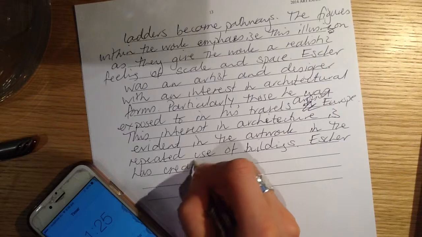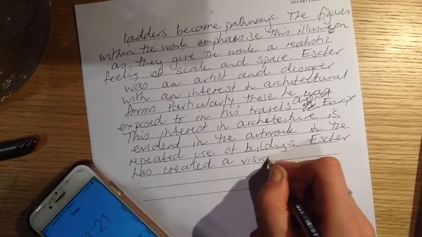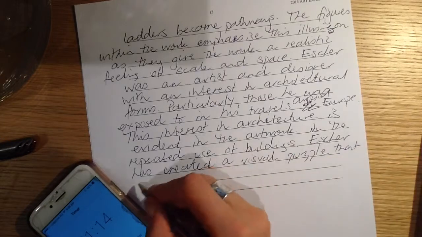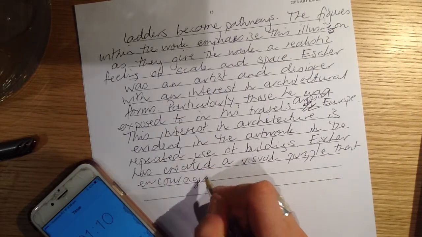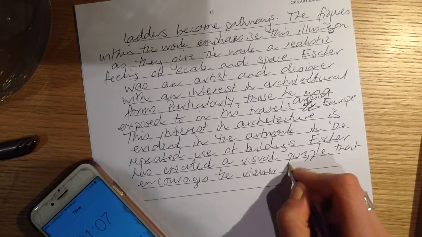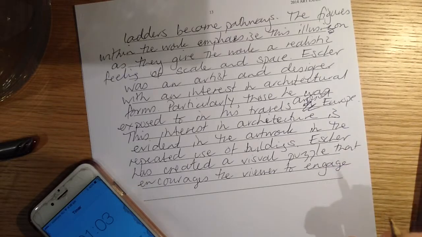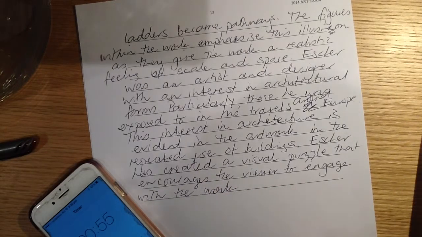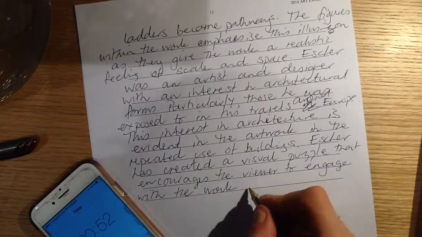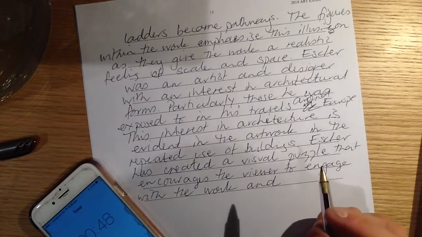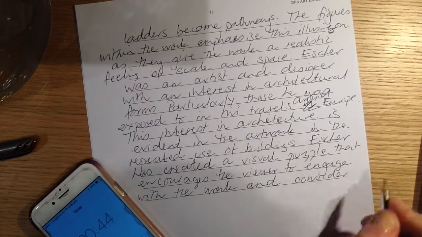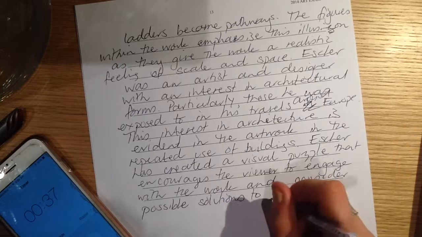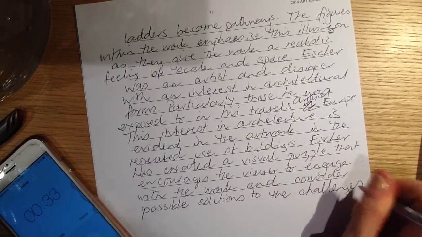Has created a visual puzzle that engage with work and consider challenges posed.